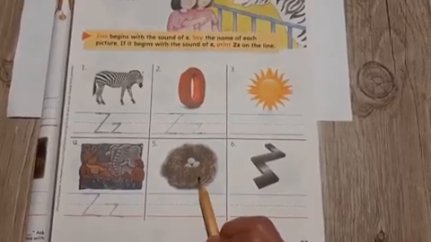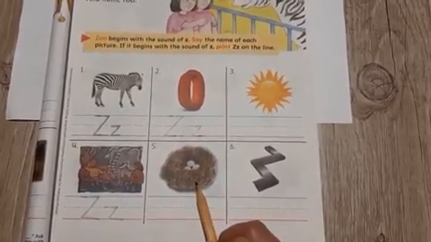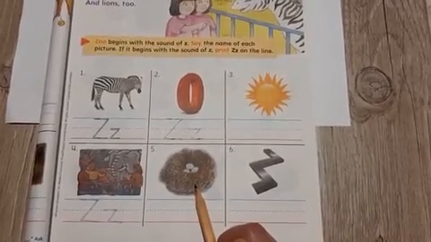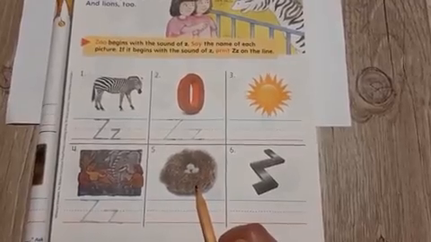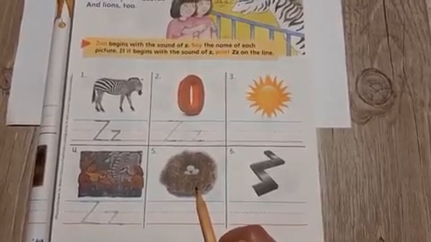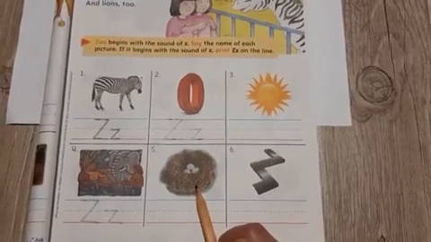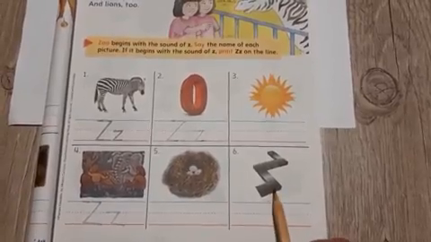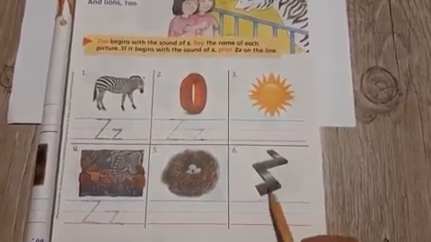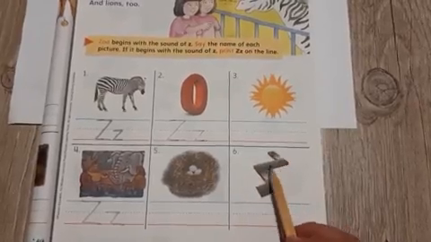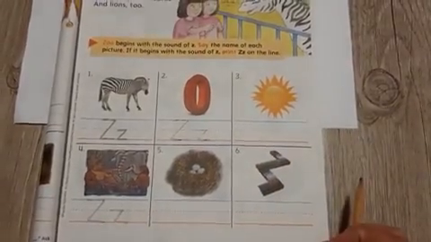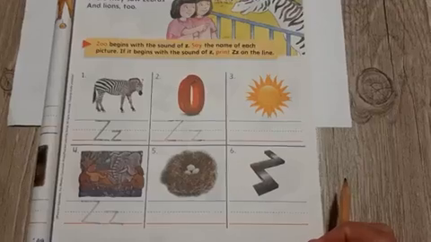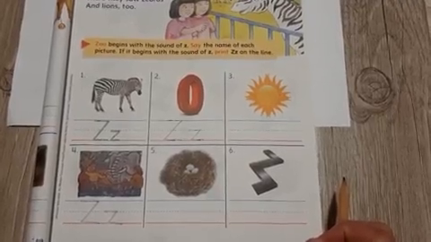What is this called? Excellent. This is a nest. Nest. Does it begin with the sound Z? No. Very good. So we leave it and we go to number 6. What is the shape of this line? What do we call this? This is a zigzag. Very good. Zigzag. Z, zigzag.